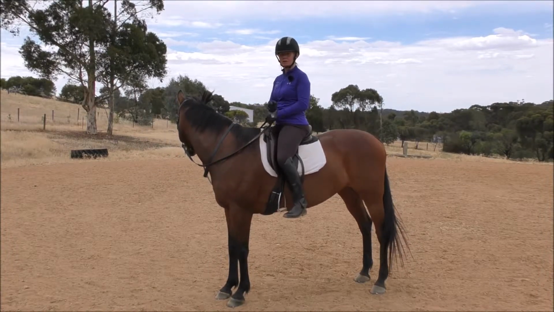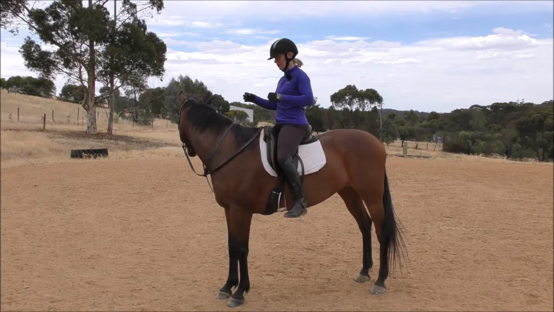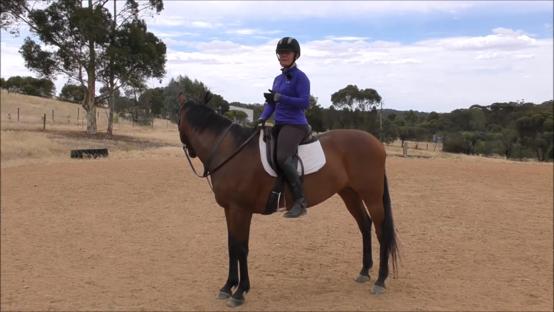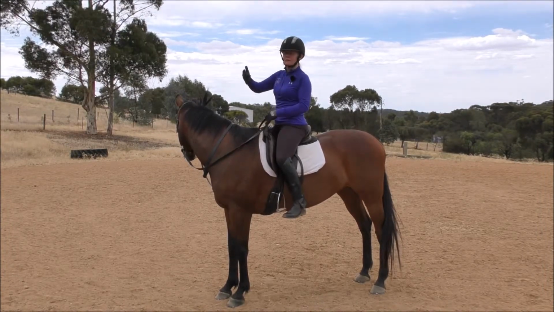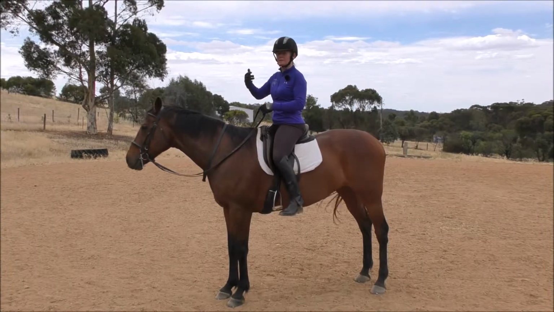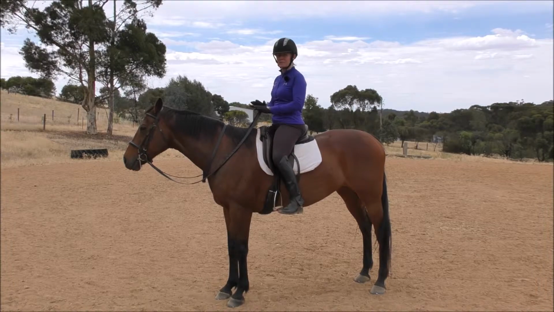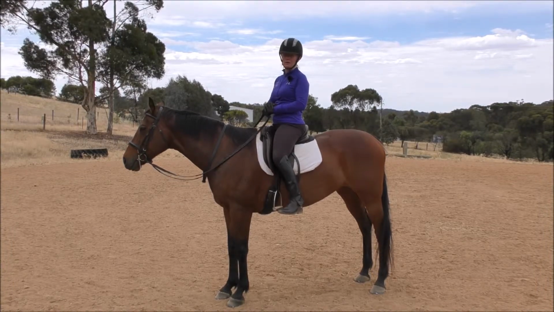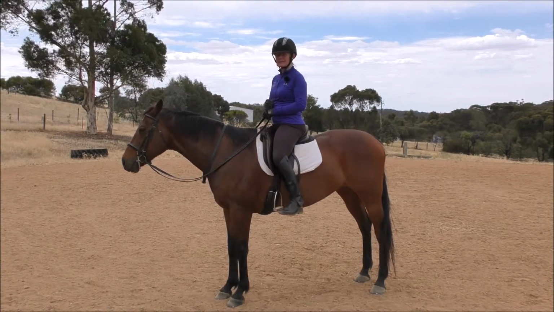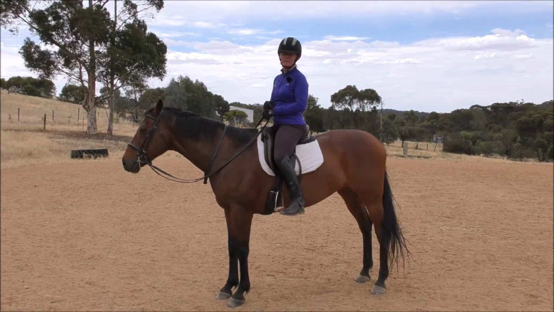Now the trot is a 2-beat movement, and it occurs on the diagonals. Now the rise trot, obviously we lift with one of those diagonals and then we sit. At the sit trot, we stay in the saddle, so there's no transfer of weight. Now the sitting trot is the most difficult pace to ride.